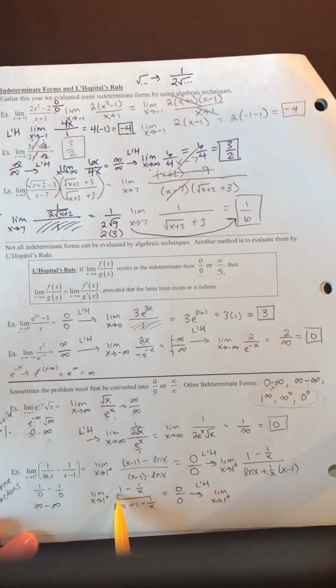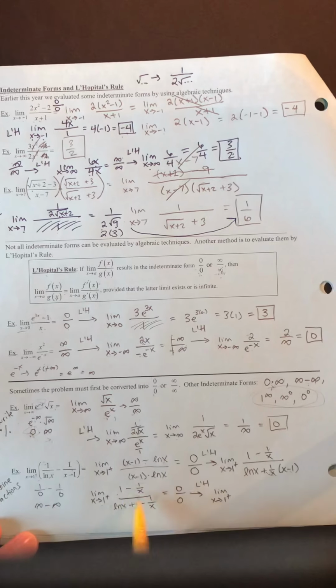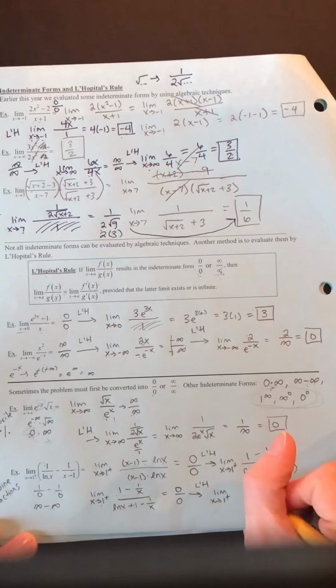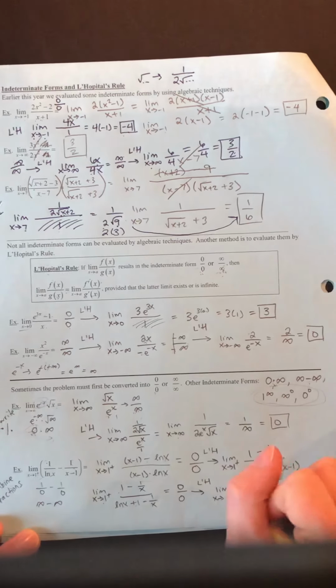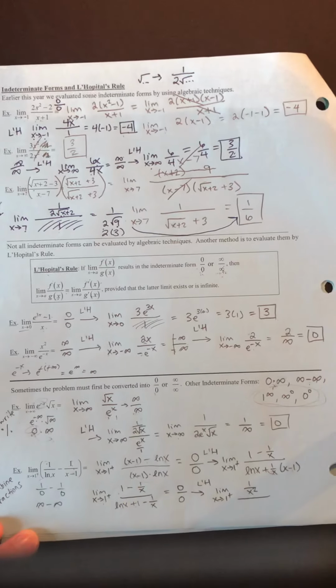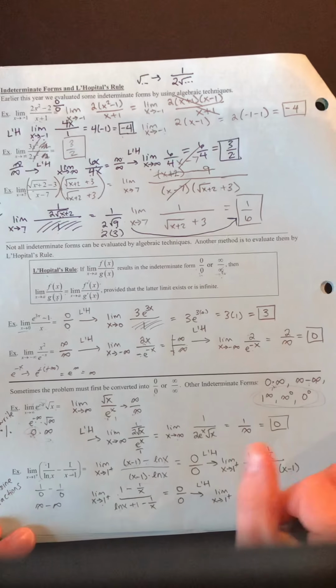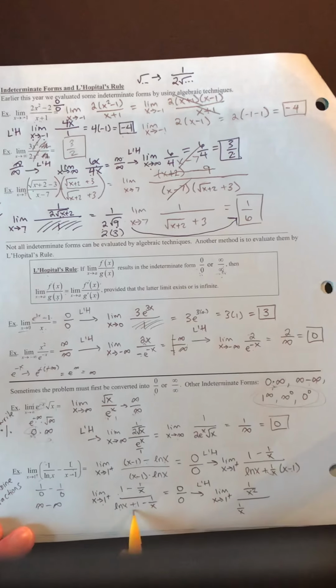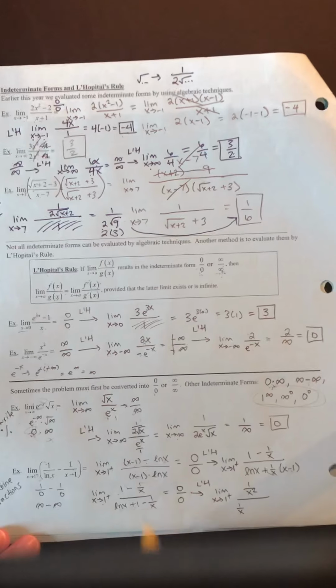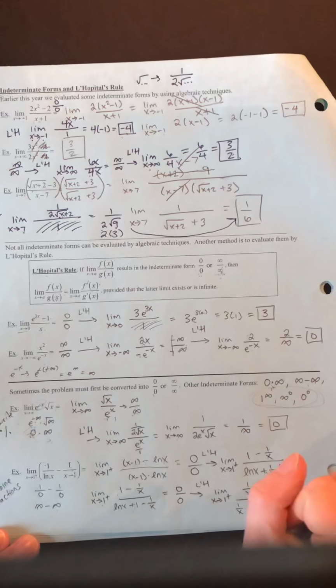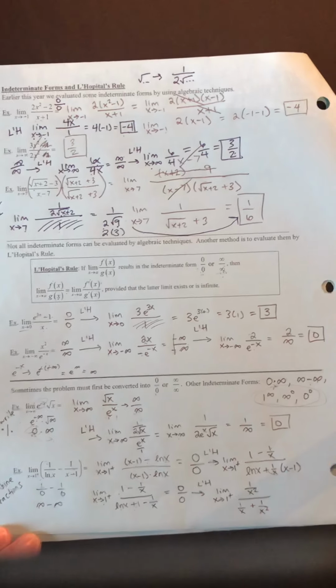Let's see. That one's going to go away when you take the derivative. Here, if you use your power rule, I think that one's going to end up being 1 over x squared. Remember, the negatives will cancel. Same thing here on the bottom, the derivative of natural log is 1 over x. The derivative of the 1 is going to be 0, and then the derivative of this is going to be plus 1 over x squared.